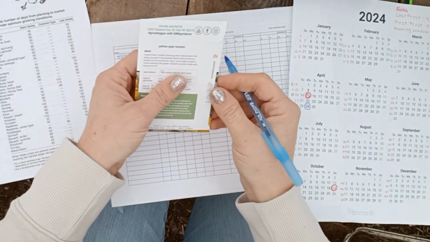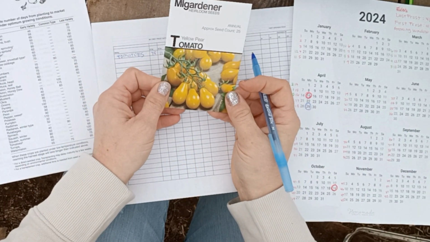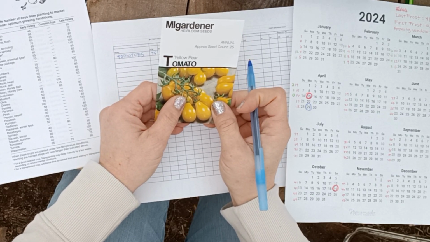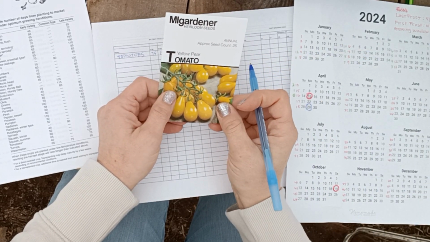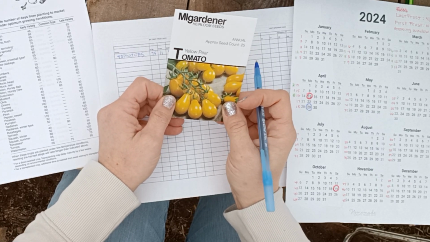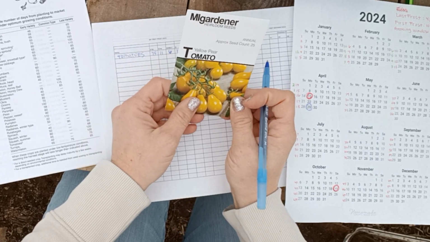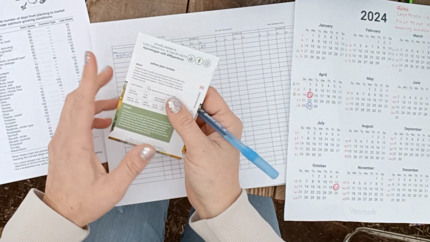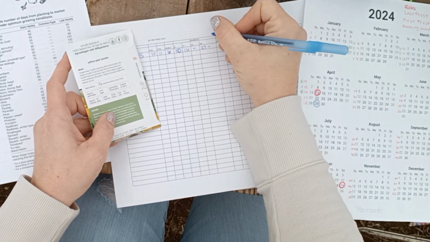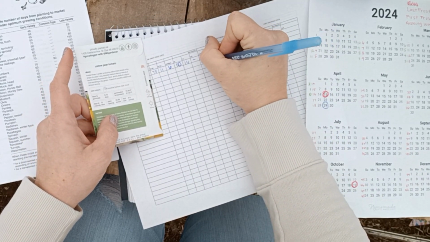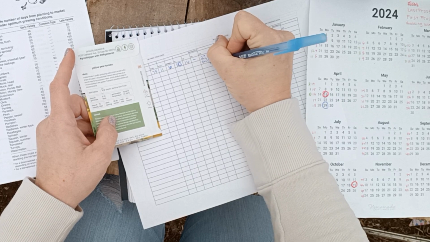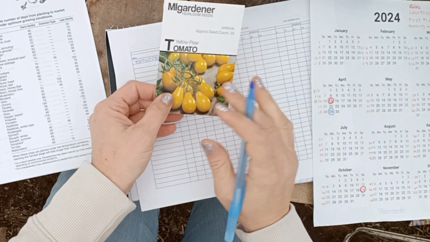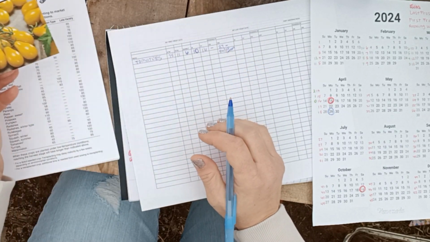Now, this is an indeterminate tomato, which means it will grow an indeterminate amount of size and an indeterminate amount of time. So as long as this is disease-free and well-watered, it will grow until the end of the season. And so I will just go till end of season. They last a long time. I would not succession plant anything like this.